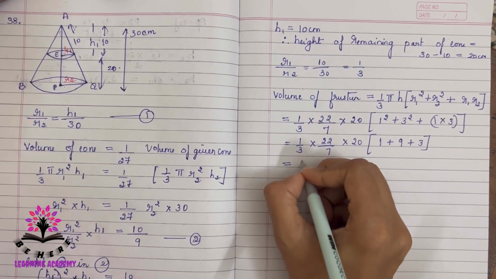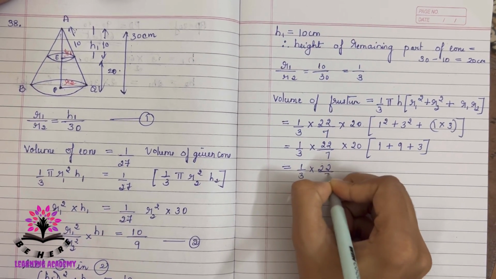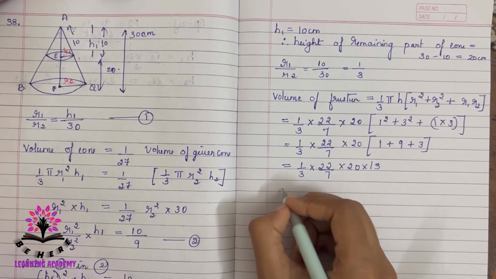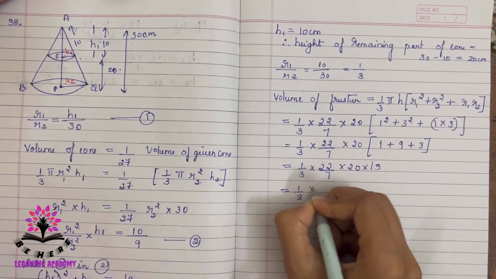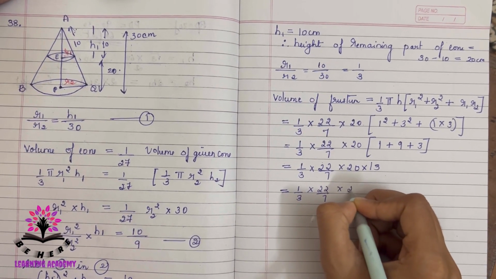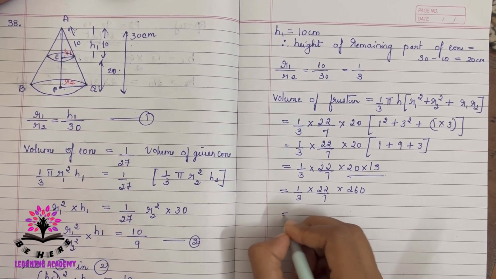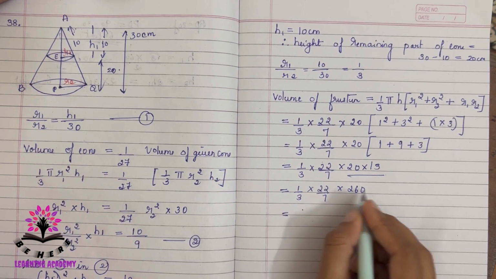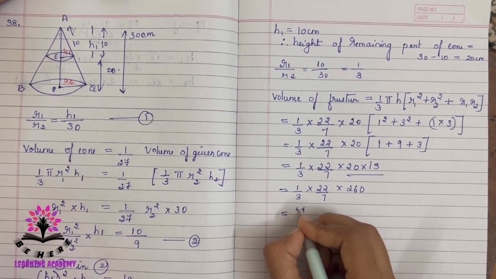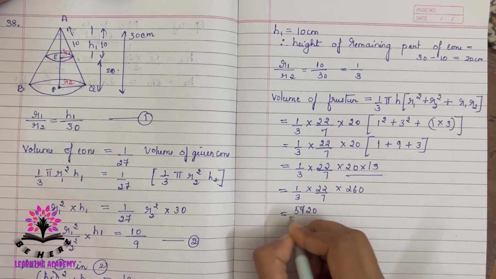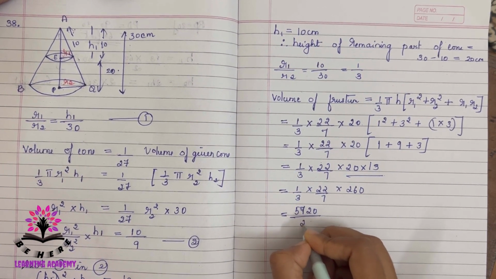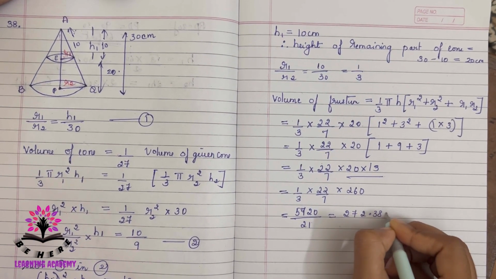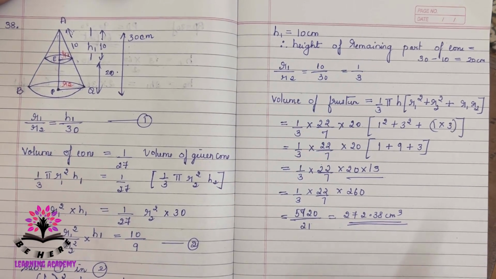So let us do it further. 1 by 3 into 22 by 7 into 20. 1 plus 9 plus 3 is 13 multiplied by 13. 1 by 3 into 22 by 7 into 260 it will be. So I'll multiply the terms. 22 into 260 will be 5720 divided by 7 3s are 21. So the answer will be 272.38 centimeter cube.